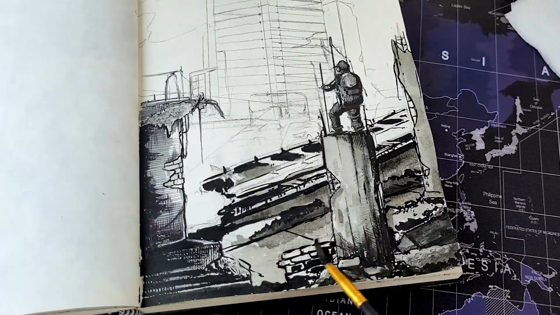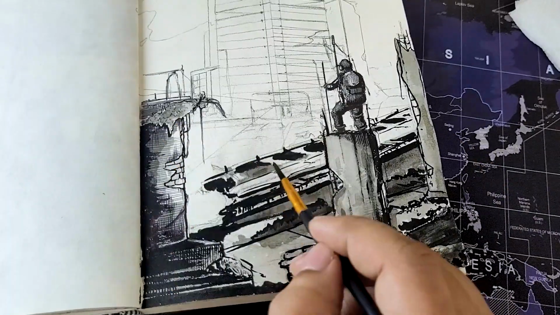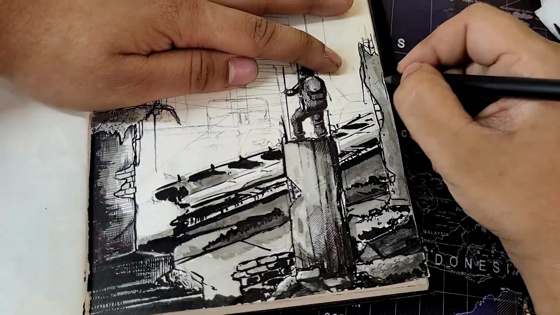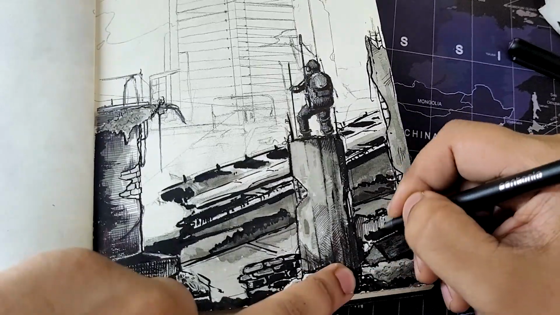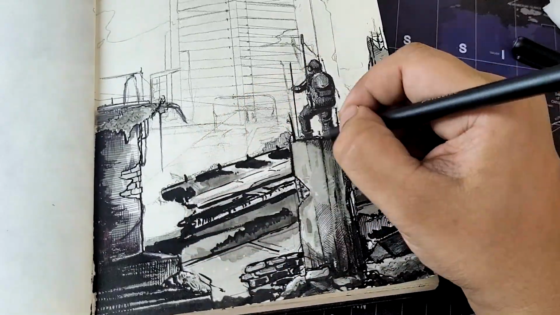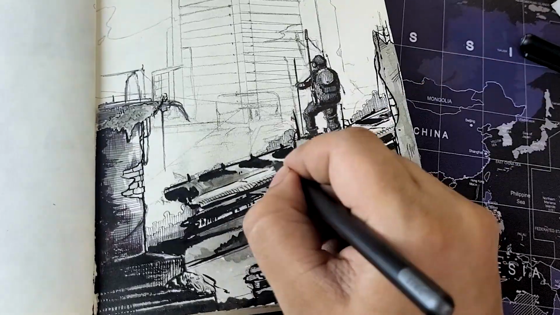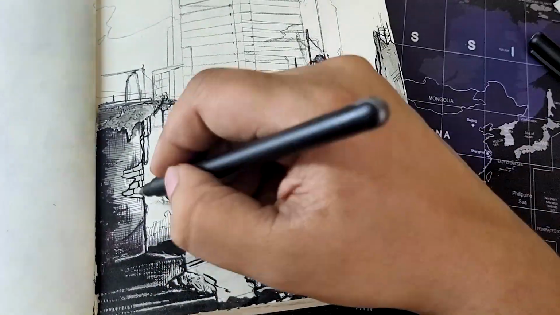But we don't know how this city looked before, right? This is not a comic book that I'm talking about. We don't know how this city used to look. I cannot make a past image of this city in the same illustration. But what I can do is show you a glimpse of how it used to be.